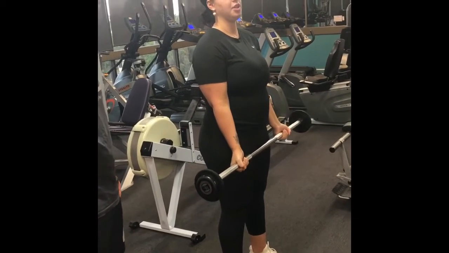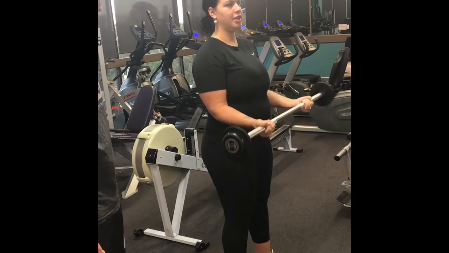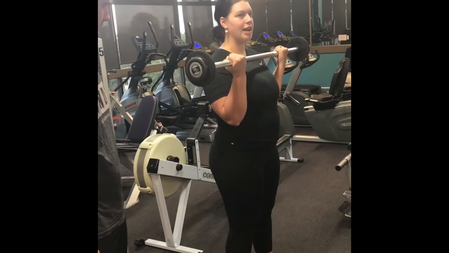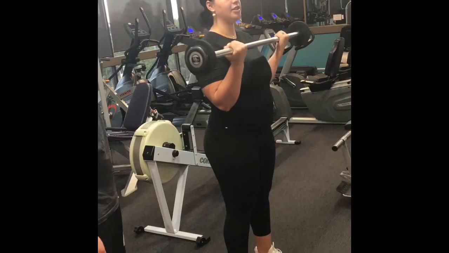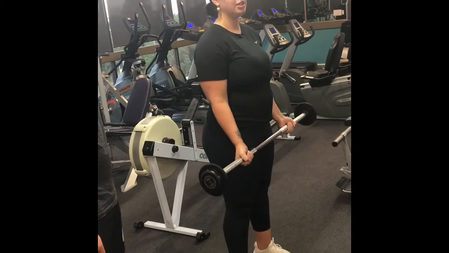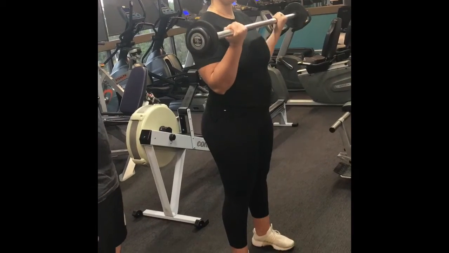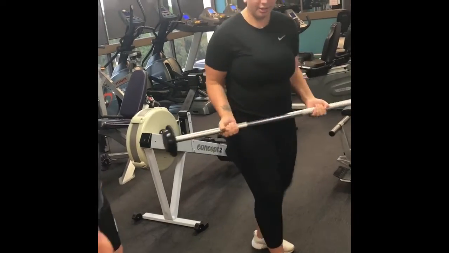So this works your bicep. So you want to make sure that you breathe throughout the exercise. So you're going to do this 10 to 12 times. So you don't want to go all the way down to lock your elbows out. So just keeping that tension on throughout the whole time. All right, let's do it.